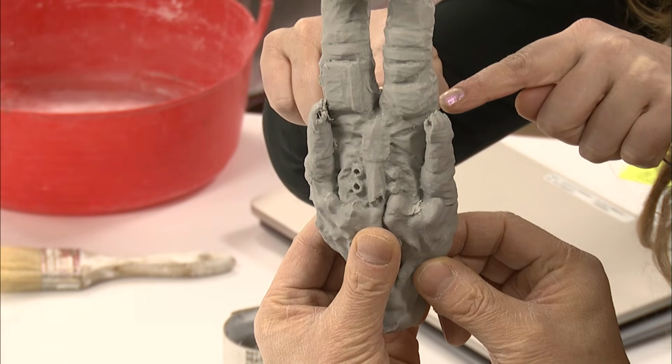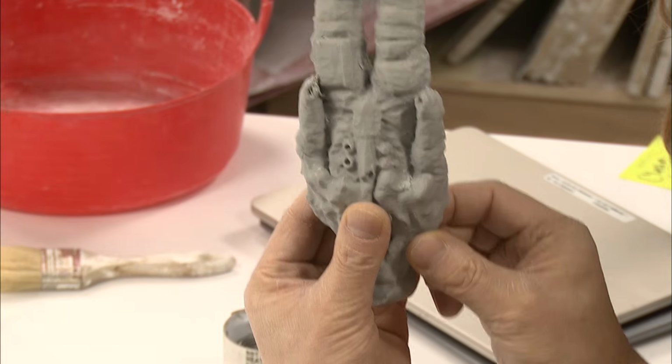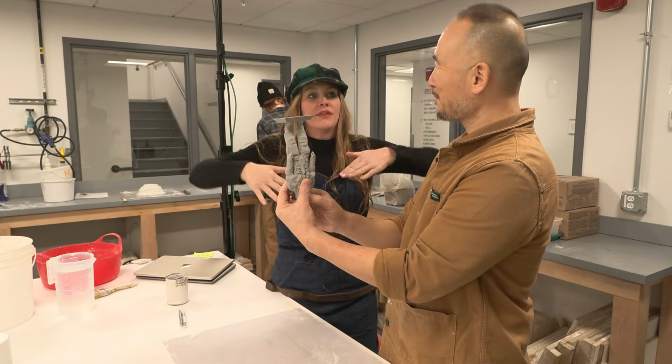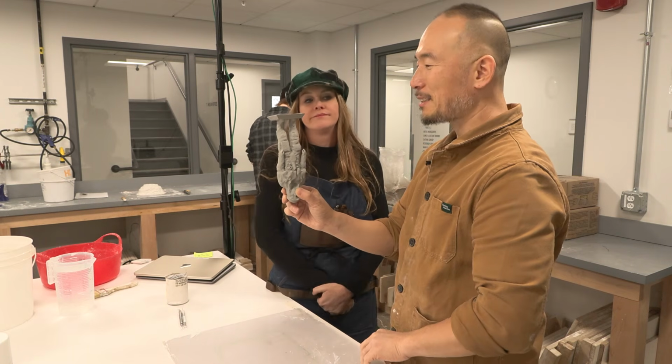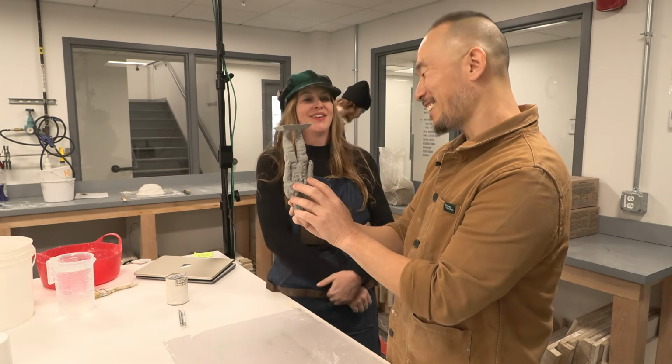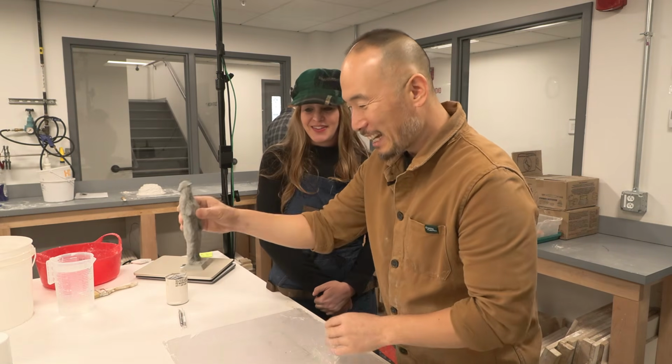So our vents allow the air to release as the glass pushes. And then the glass, because of gravity, will naturally push back up. But if the air is trapped in there, it just can't get in. Precisely. So if I'm going to have hands, we need vents.